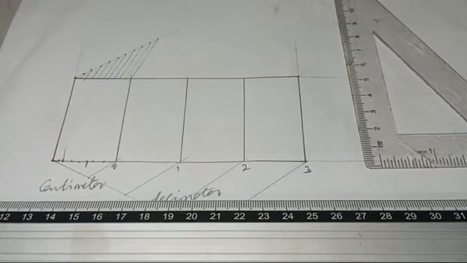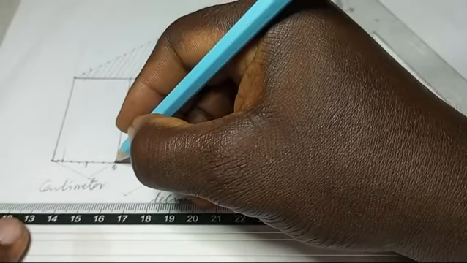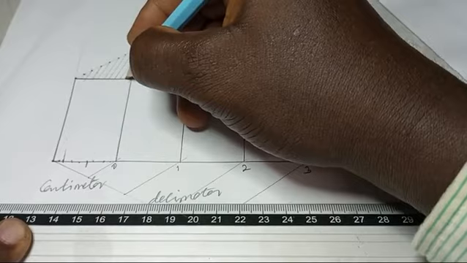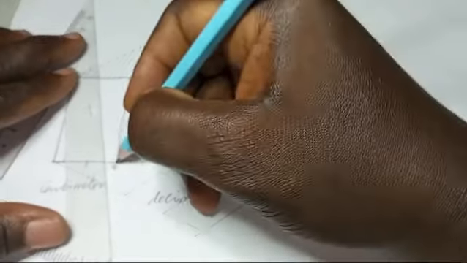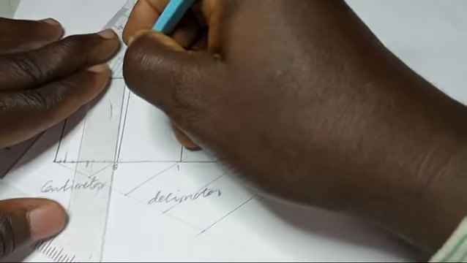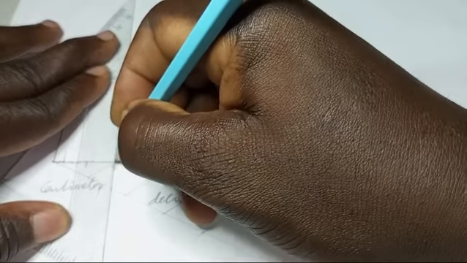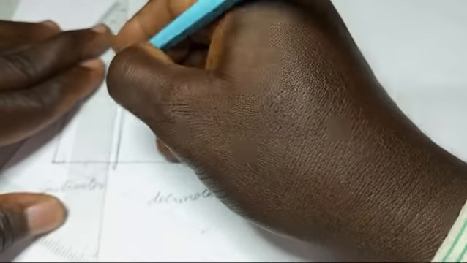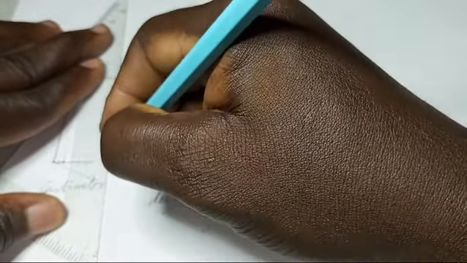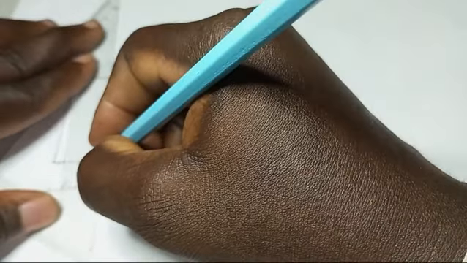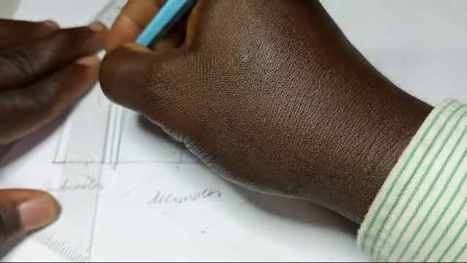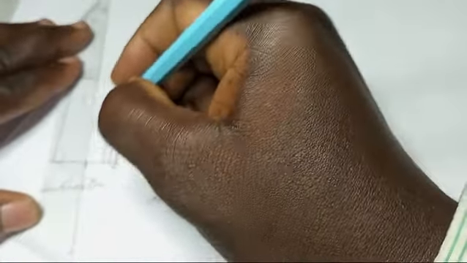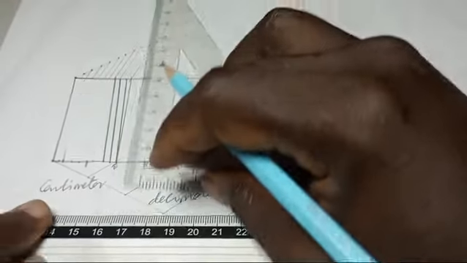So now this one on 0, you connect it to the one for 1, so it will form a diagonal line. 0 to 1 like this. You can see it is a diagonal line. You now join 1 to 2 like this, so it will be giving you a diagonal line. You join 2 to 3 like this. This one is missing here.